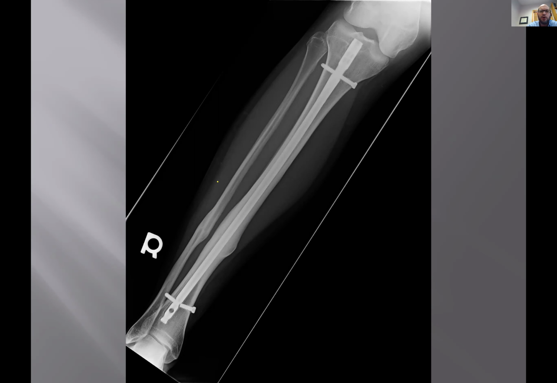Now, we've got a rod right down the medullary portion of the bone, and a screw and a screw. My question to you is, is there any failure associated with this surgical procedure, in your opinion?